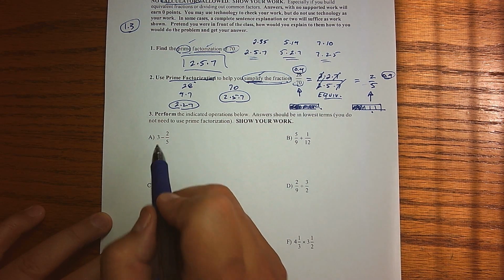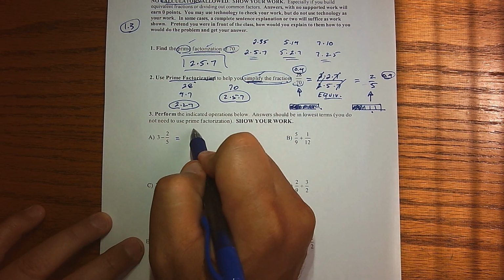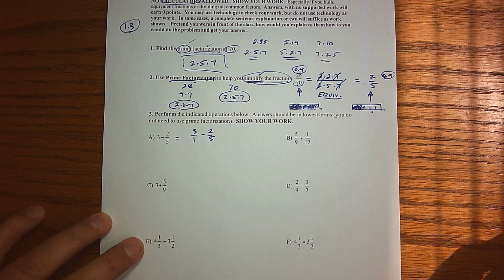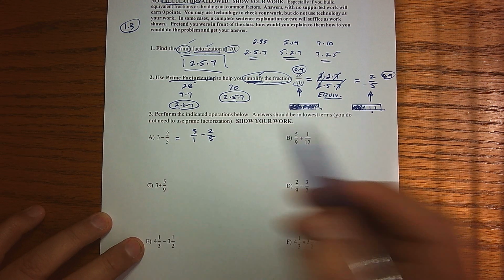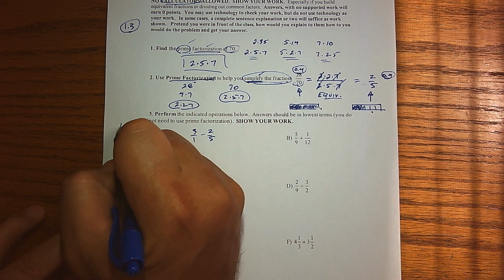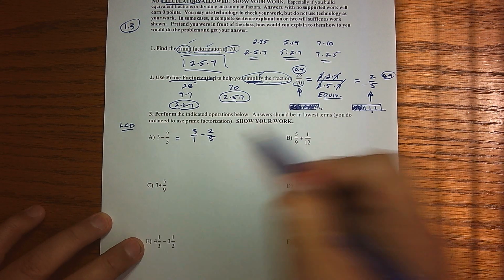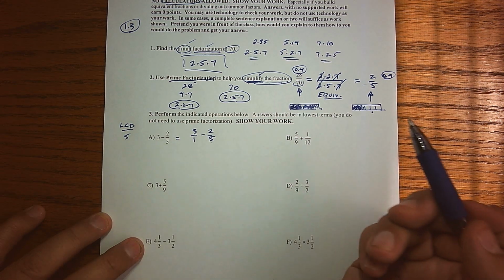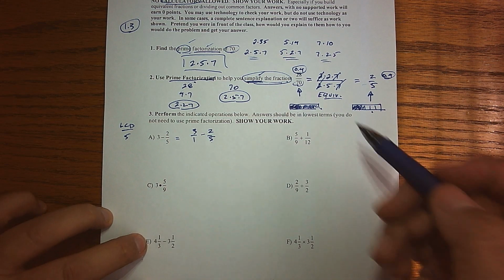of fractions. And so what I'm going to do is first rewrite 3 as 3 over 1. Alright, so I can see it as truly the subtraction of fractions. In order to subtract or add fractions, I need an LCD. So in this case, it is 5. 5 goes in itself once, and 1 goes into 5 times. So it's the common denominator, the lowest one.